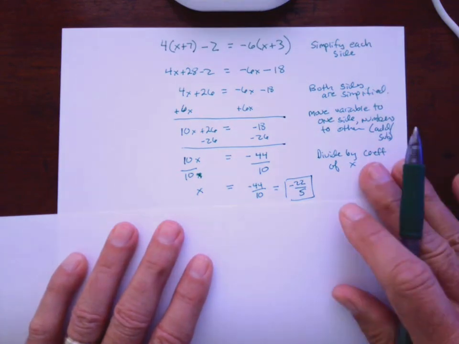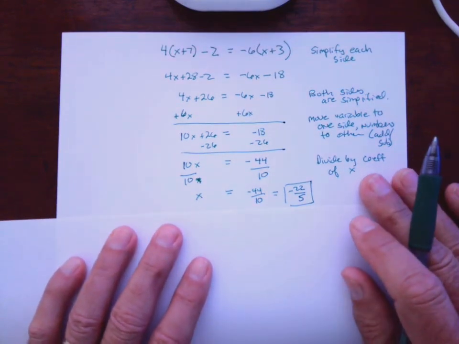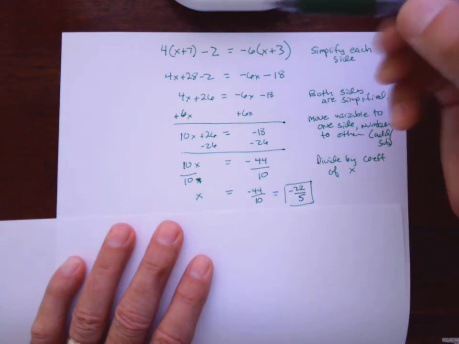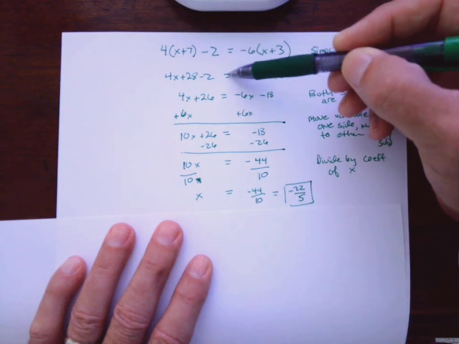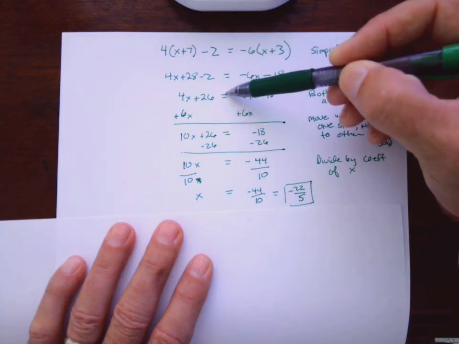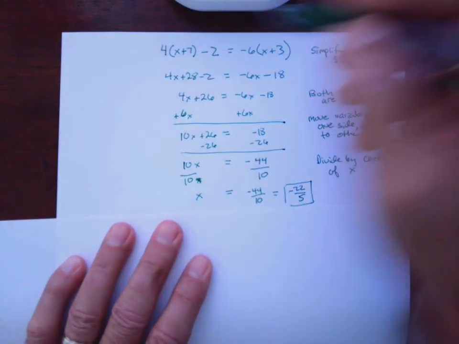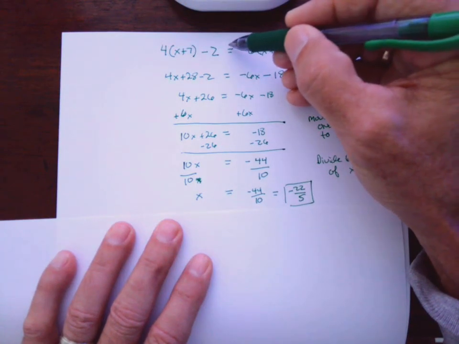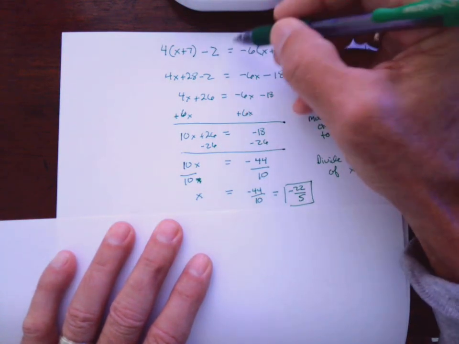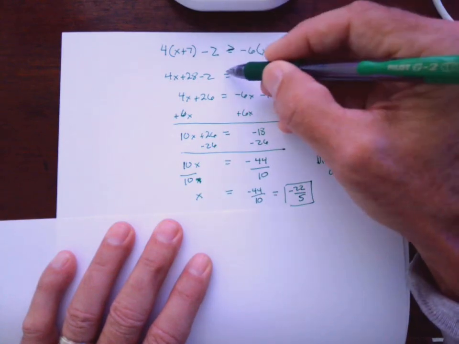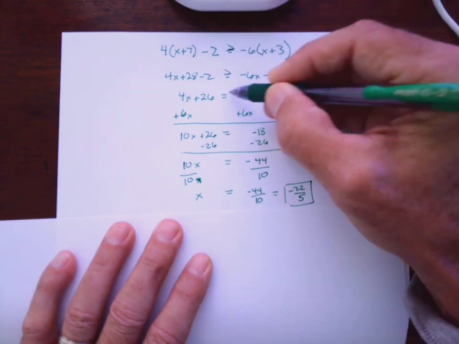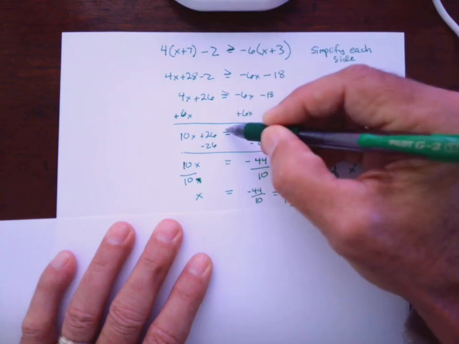One thing I want to highlight, because we're going to be doing this, is solving inequalities. The only difference between an equation and an inequality is we replace the equal sign with either a greater than, less than, greater than or equal to, or less than or equal to. So for example, if this had not, instead of an equation, let's just say it was greater than or equal to, then I solve it exactly the same way.